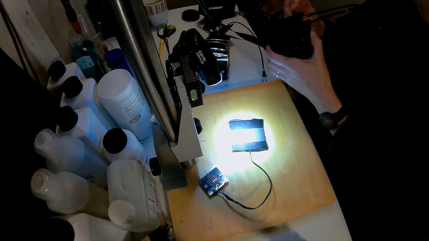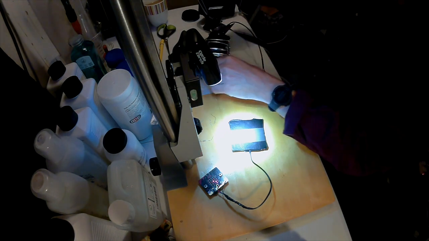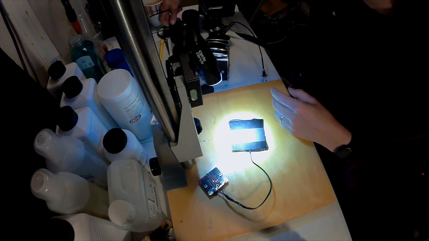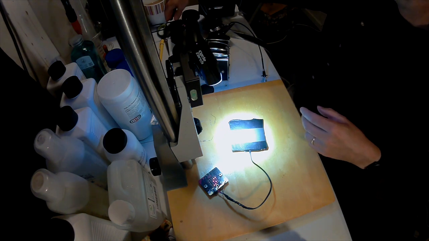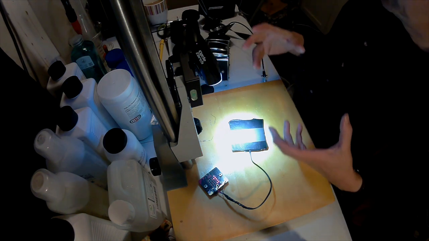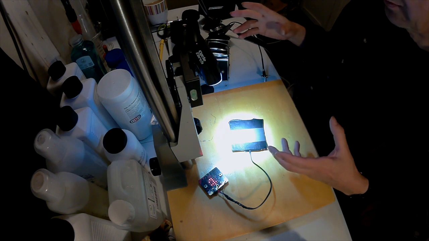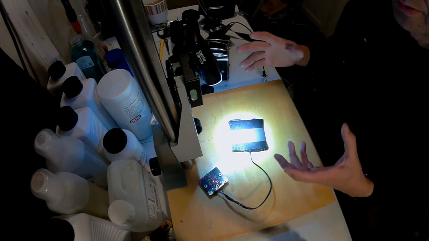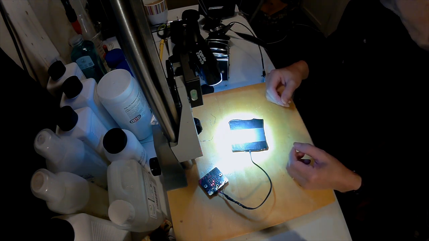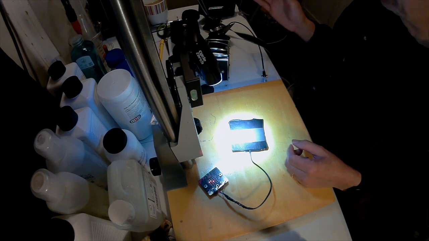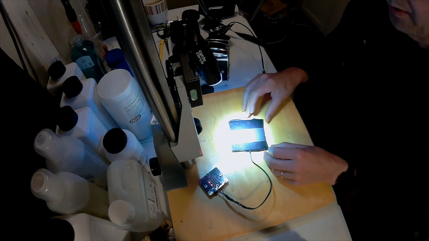So it's perfectly capable. Older mechanical lenses are perfectly capable of getting within 10% of the correct exposure, but some of them can be a bit flaky.